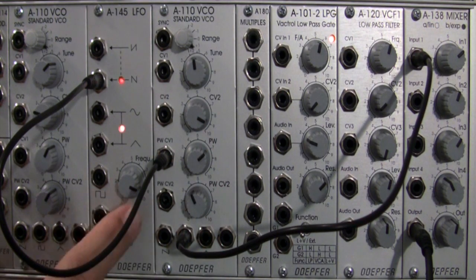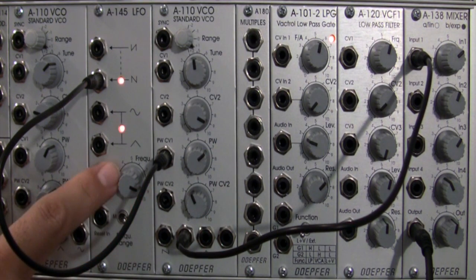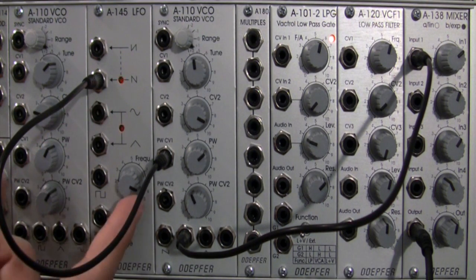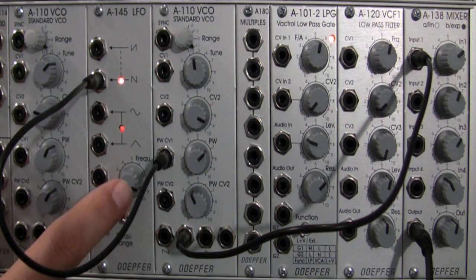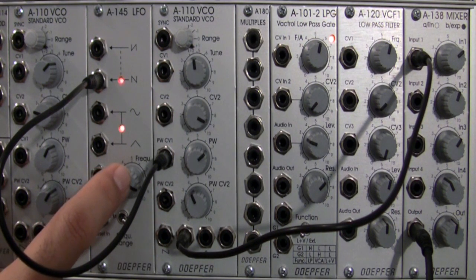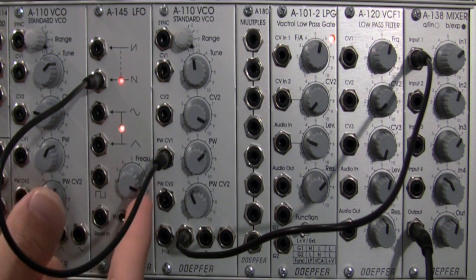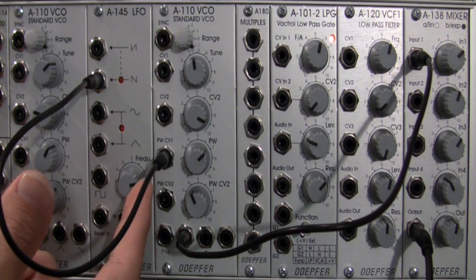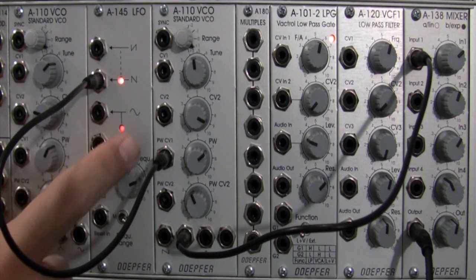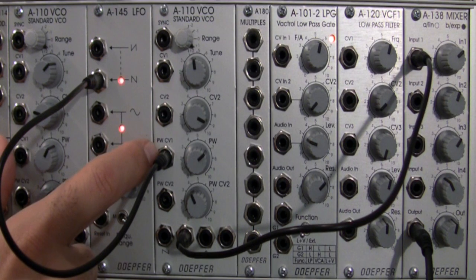Now another place I can sort of adjust my sound right now is over here at the frequency setting of the A145 LFO. So right now I'm at about 4 o'clock on the frequency setting of the A145 LFO, but I can adjust that. So if I bring it down, it's still a saw wave that's modulating the Pulsewidth setting.